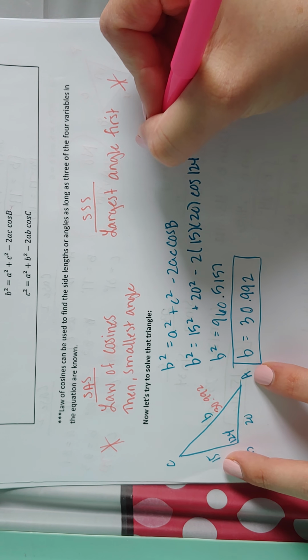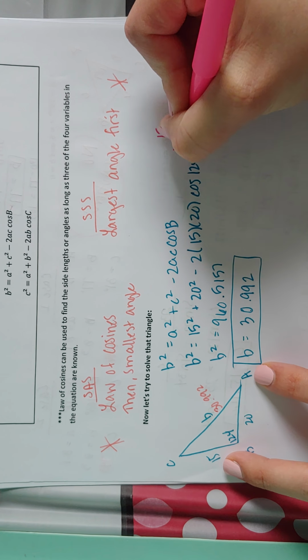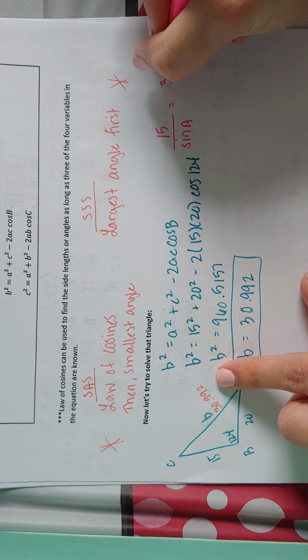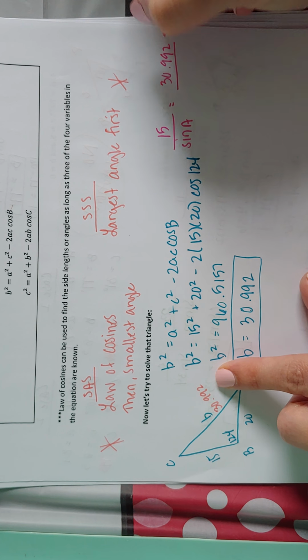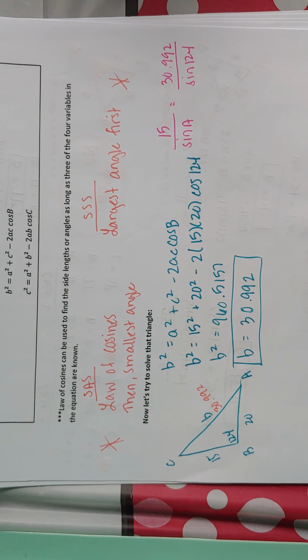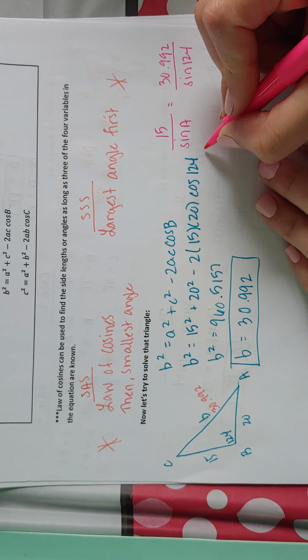So I'm going to say 15 over the sine of A equals 30.992 over the sine of 124. Okay, you're going to cross multiply.